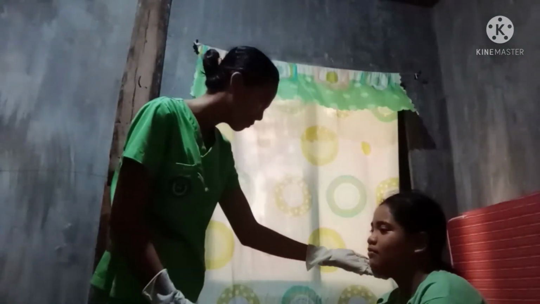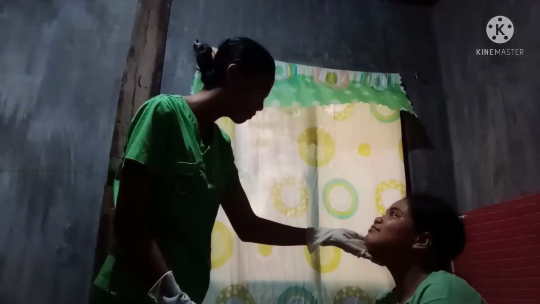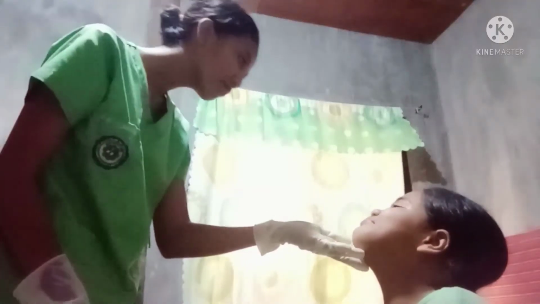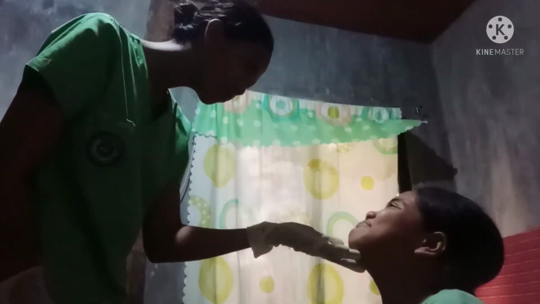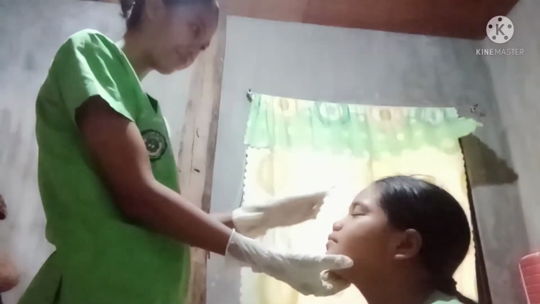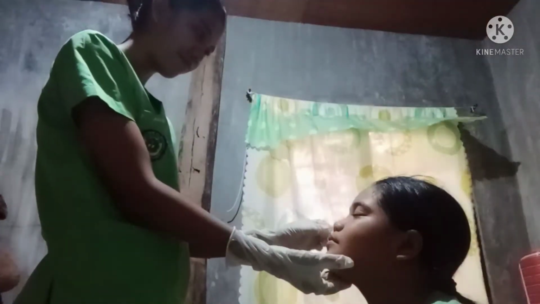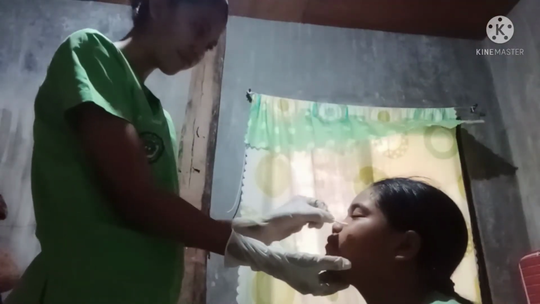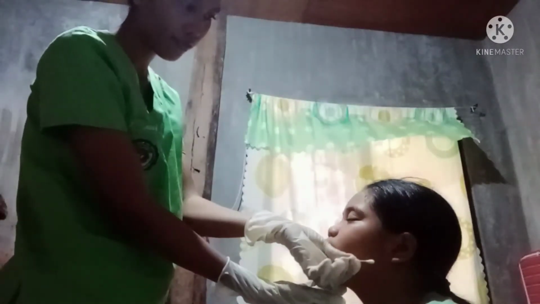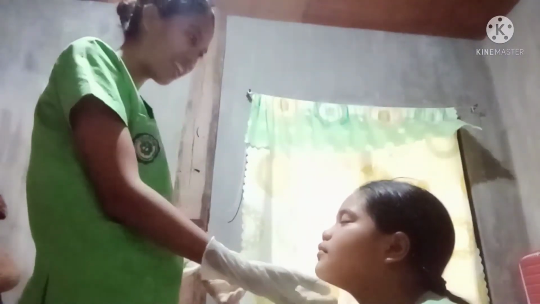Observe the face for shape. Inspect for symmetry. Sensory function. Ask the client to close the eyes. Run cotton wisp over the forehead, cheek, and jaw on both sides of the face. Ask the client if she feels it and where she feels it.